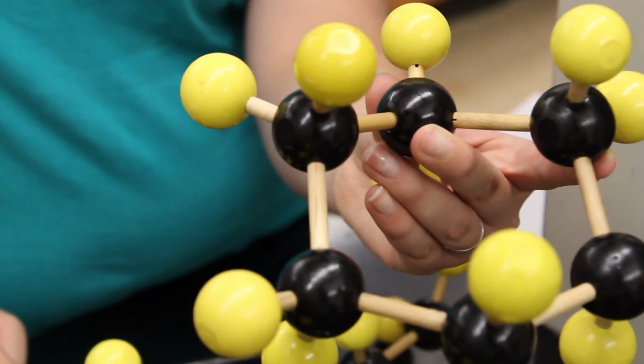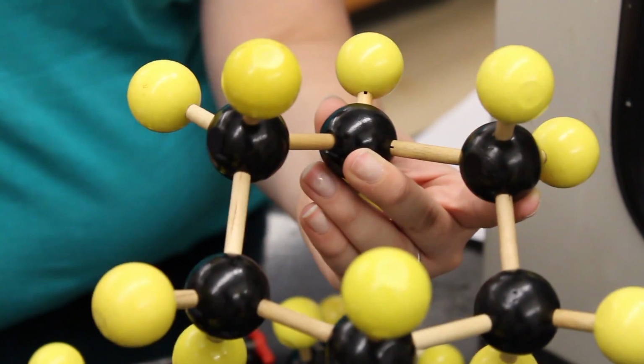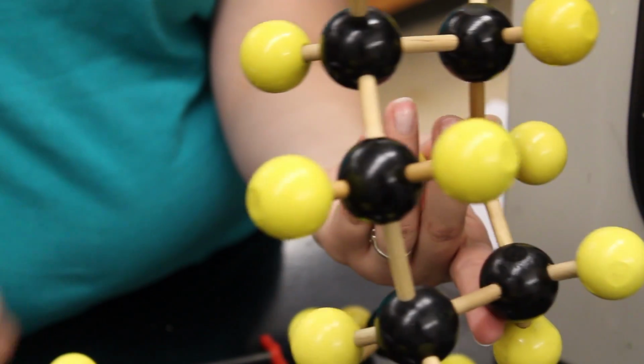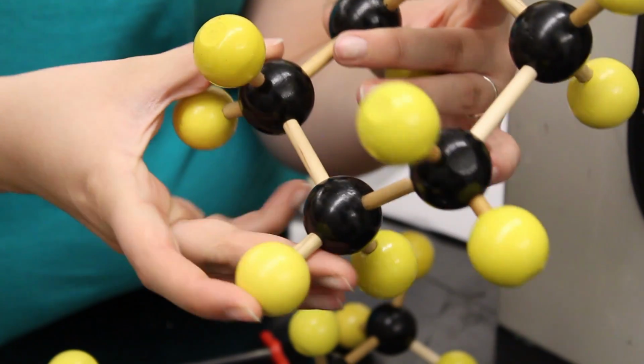You can name it. Fluffy? No, you can name it according to the nomenclature in your book, which is less fun, but more accurate.